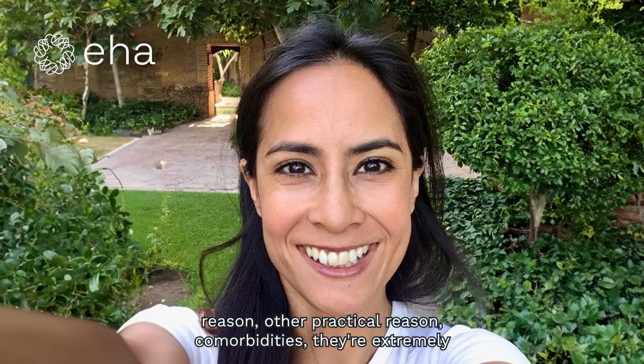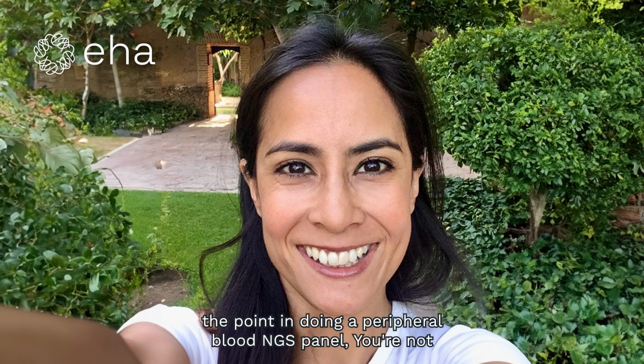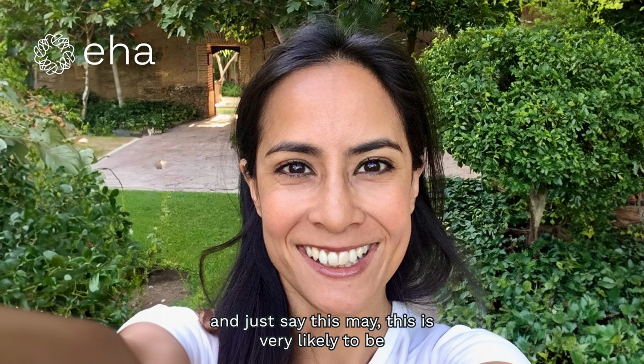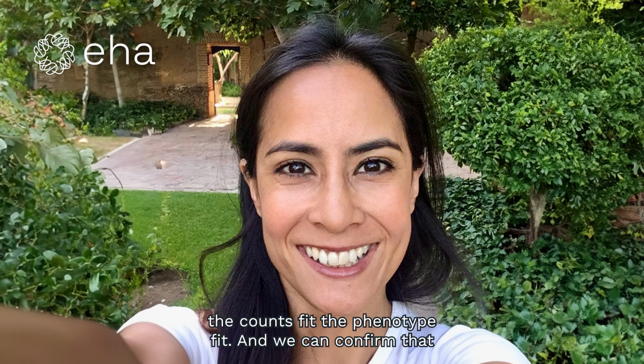So we kind of use an NGS panel in two different ways. If we think there's no way we're going to want to do a bone marrow biopsy in this patient, for practical reasons, comorbidities, they're extremely frail, then on the one hand some of my colleagues argue, what's the point in doing a peripheral blood NGS panel? You're not really going to do very much. But I think often it is helpful to give patients the diagnosis. It is helpful for the GP. I agree.